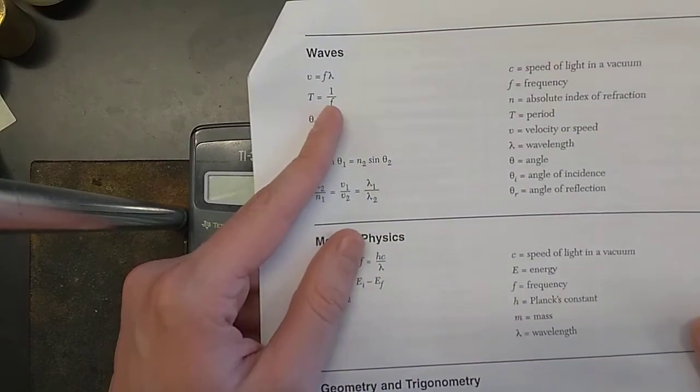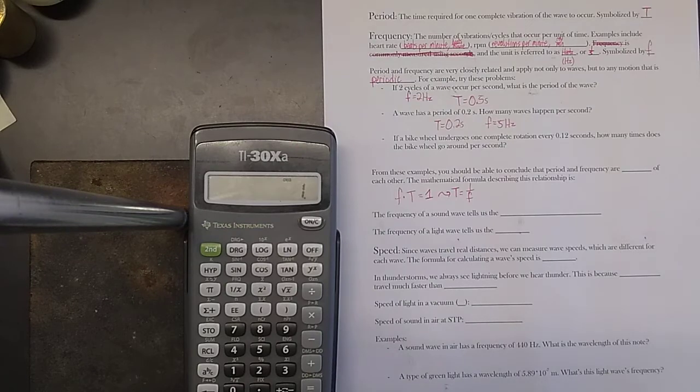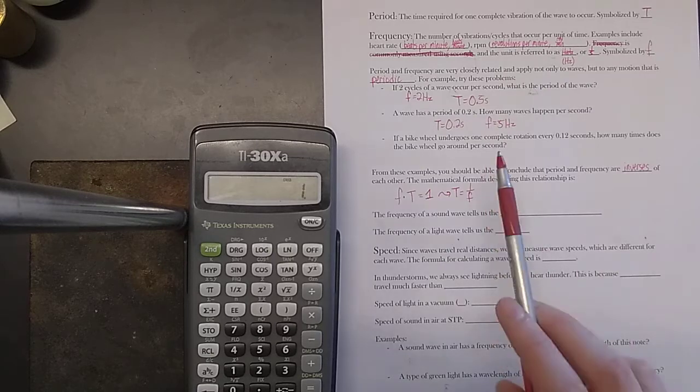That equation's right here, by the way, T equals 1 over f. What this equation tells me is that period and frequency are inverses of each other. They are not the same thing. They are inverses. One is measured in seconds. One is measured in cycles per second. You can think of period as seconds per cycle. How many seconds does it take for one cycle to happen? Frequency is how many cycles can happen in 1 second. They're closely related, but they are not the same thing.